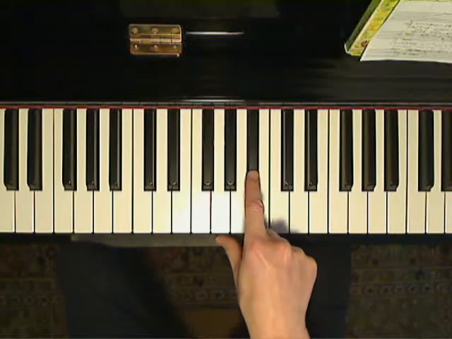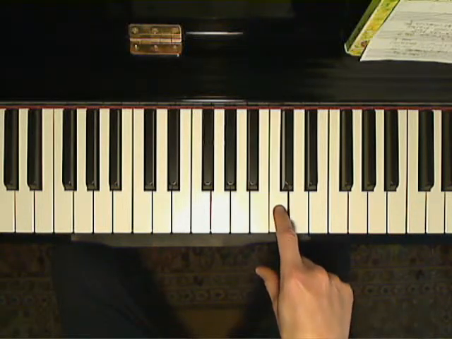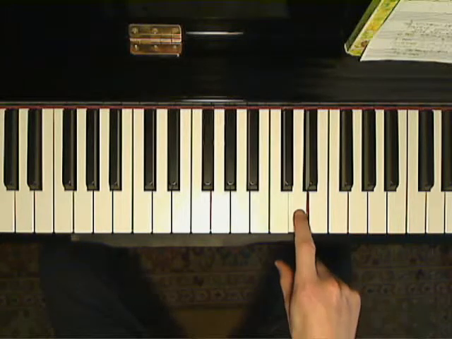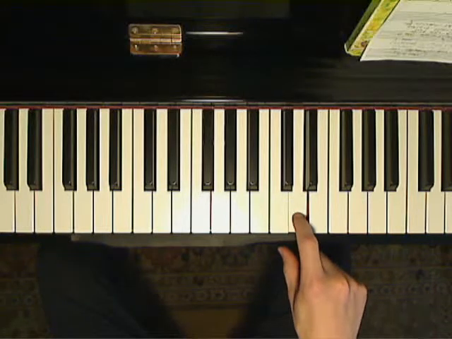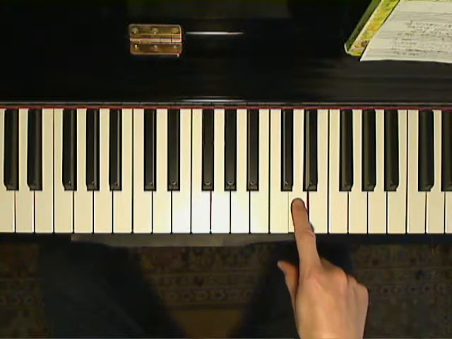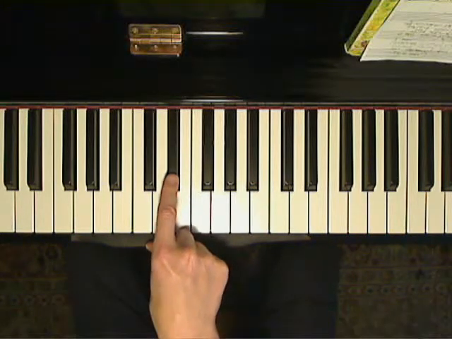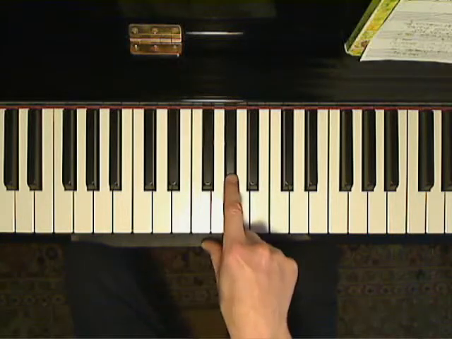Then the fifth degree will be the B flat, and then the sixth degree would be the C, and the seventh degree will be the D note. So let's remember that we have the B flat, the E flat, the A flat, and the B flat as key signature.